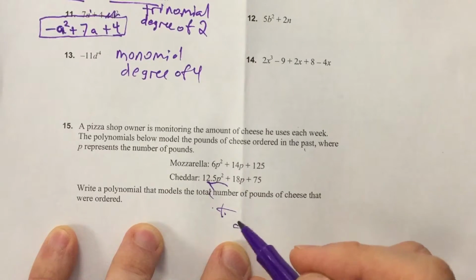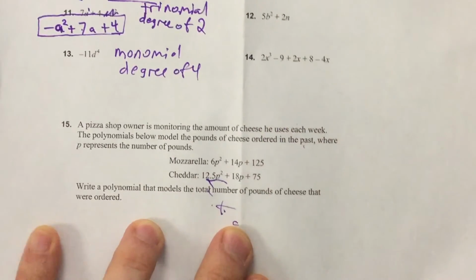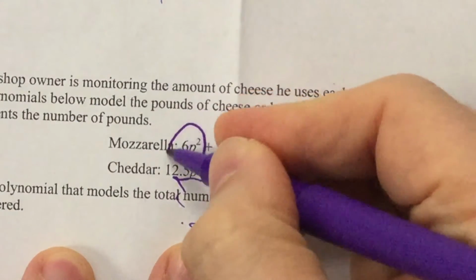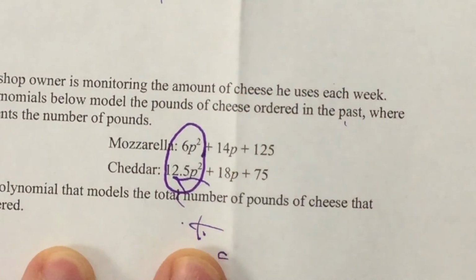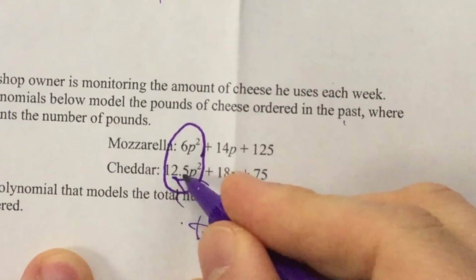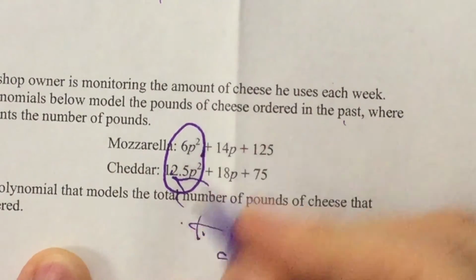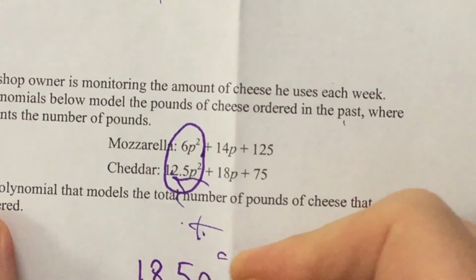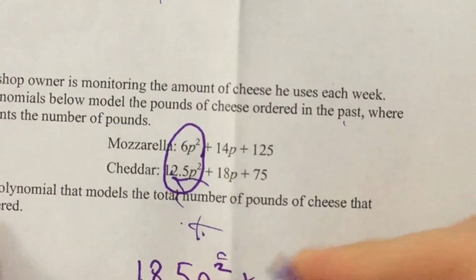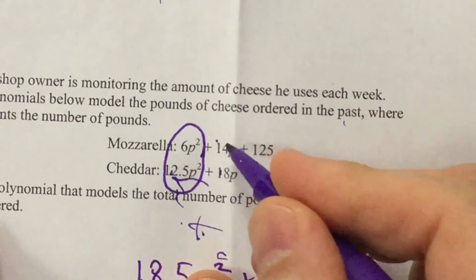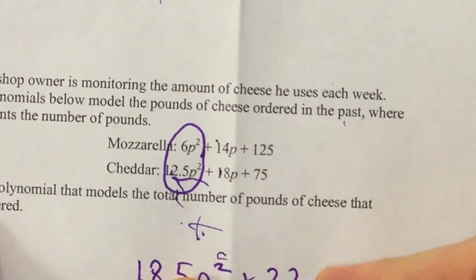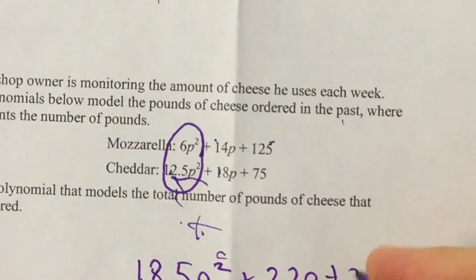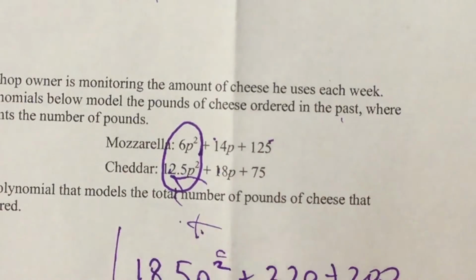When we add stuff, we have to only add things that are like terms. So the p squareds are both like terms, so I'm going to add those two guys. 12.5. Well, what's 12 plus 6? 12 plus 6 is 18, so 12.5 and 6 is 18.5, p squared. And then this will be 28, 29, 30, 31, 32. And then 125 plus 75 will be 200. So there is the answer.